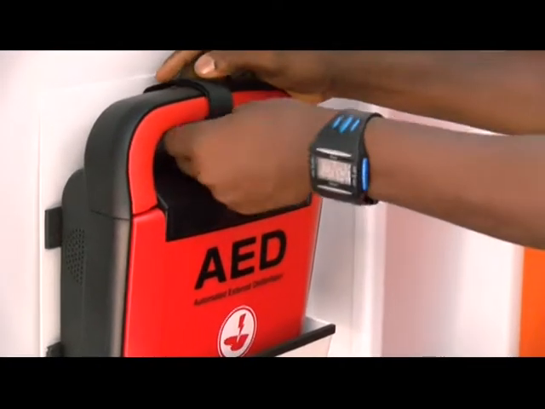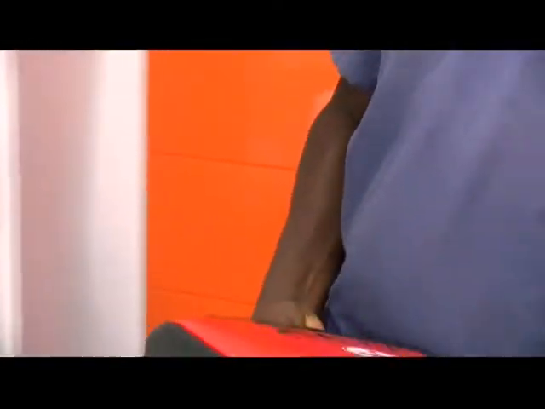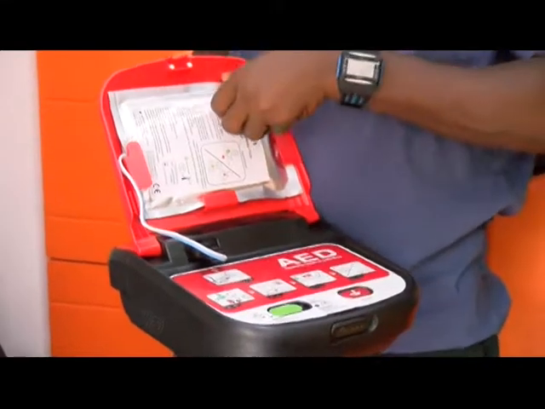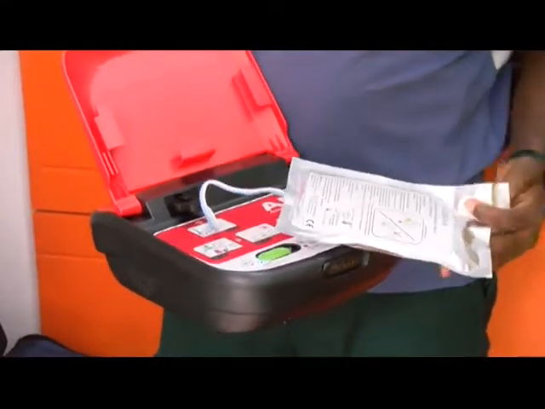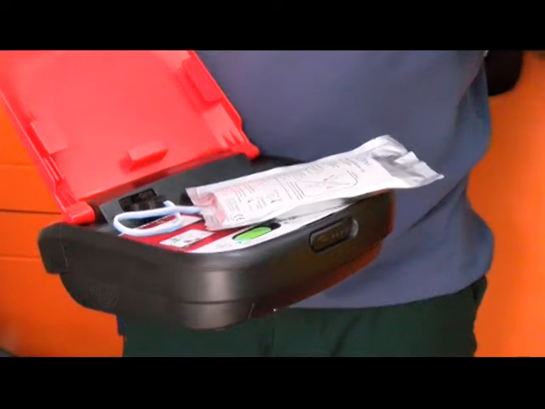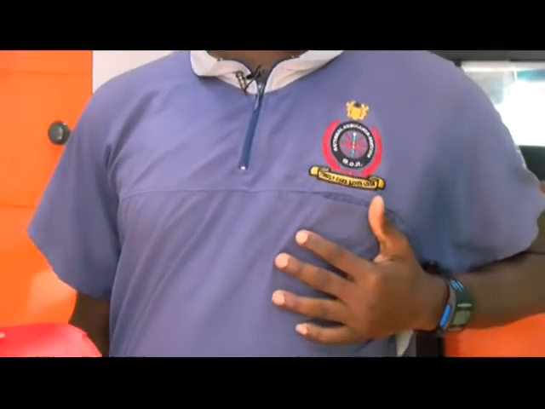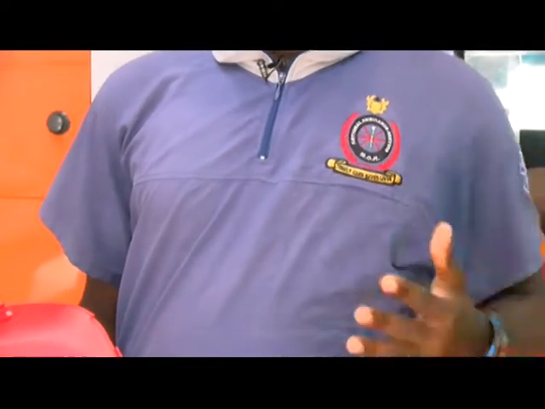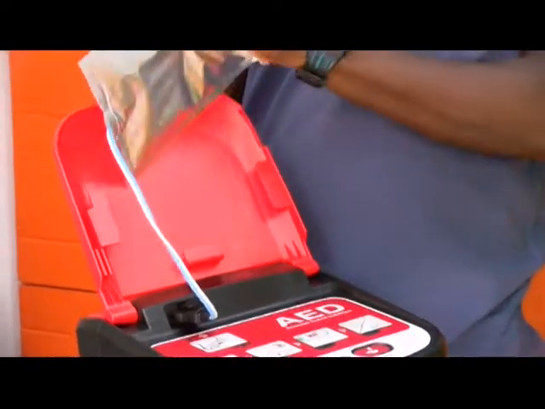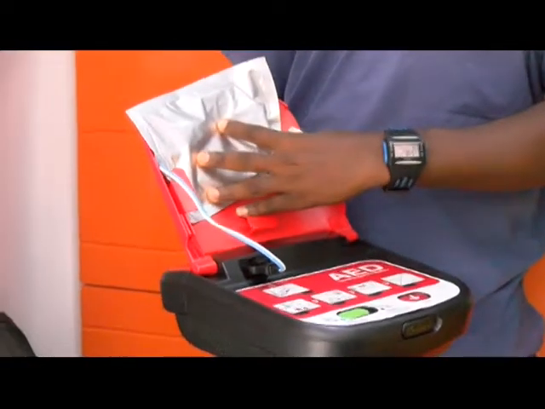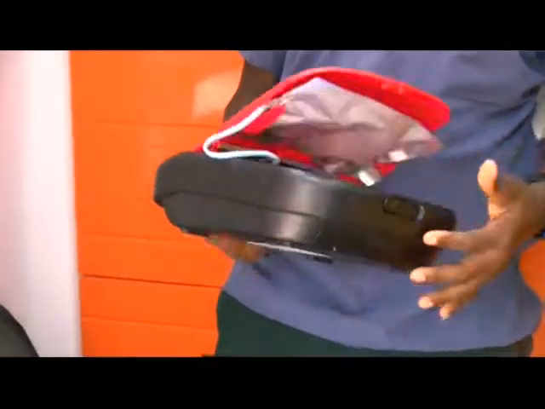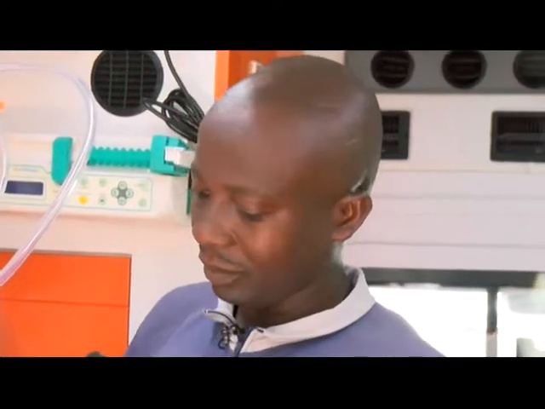This is automated external defibrillator. These are the electrodes that we attach when someone falls into cardiac arrest. You put one on the upper right chest and the other on the lower left chest. Then it will tell you what to do next. So that's why it is automated, because it's going to guide you to do what you want to do. It will go off by itself.